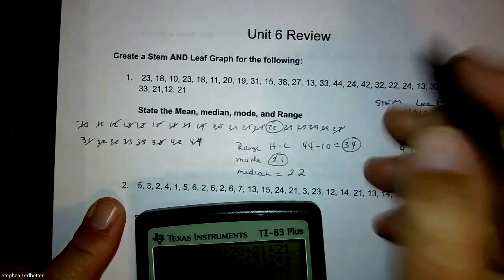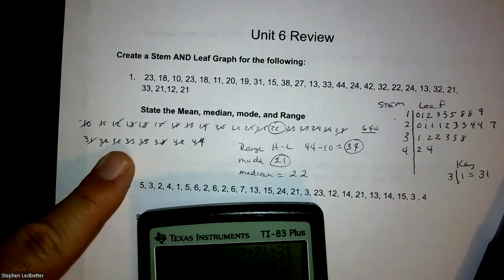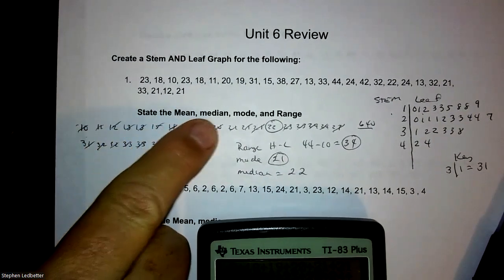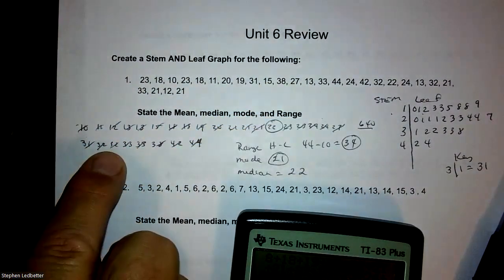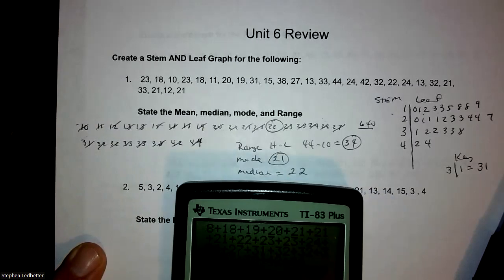All right, so I know my number is 640. I got to divide it to find the mean. I got to divide it by how many numbers I have. So I'm just going to count them. 1, 2, 3, 4, 5, 6, 7, 8, 9, 10, 11, 12, 13, 14, 15, 16, 17, 18, 19, 20, 21, 22, 23, 24, 25, 26, 27. So I'm going to hit divide by 27.